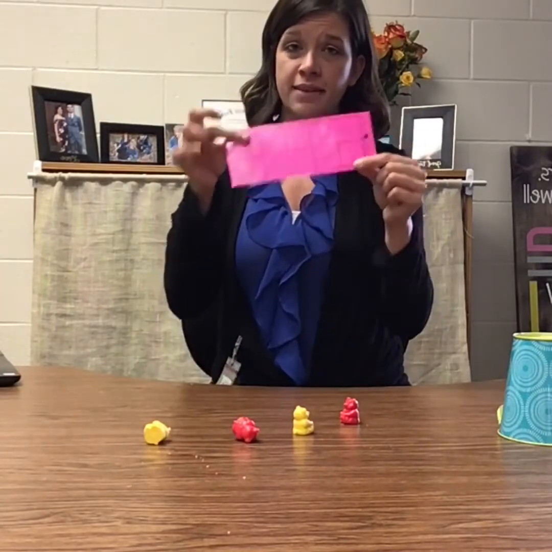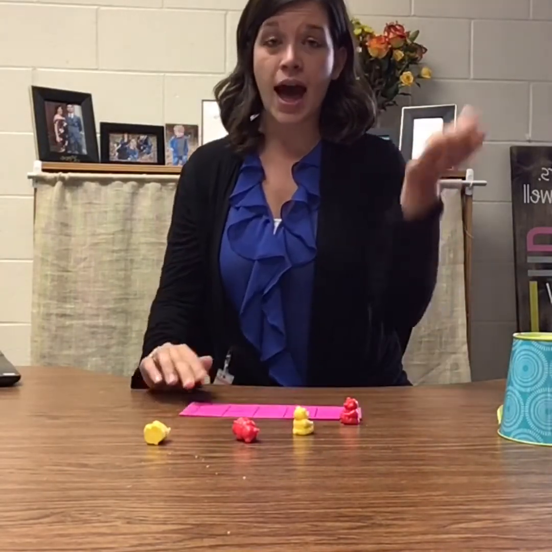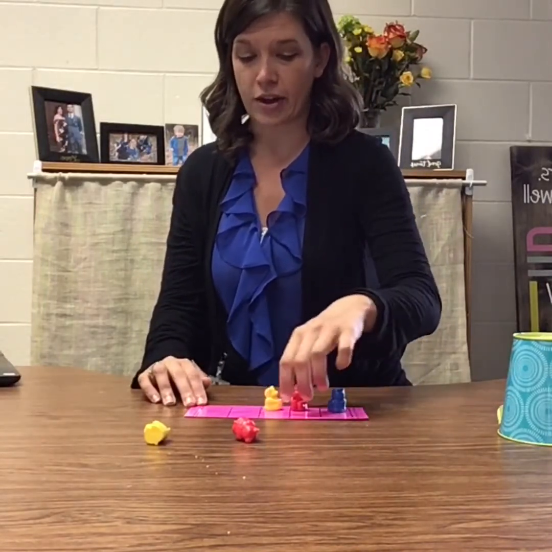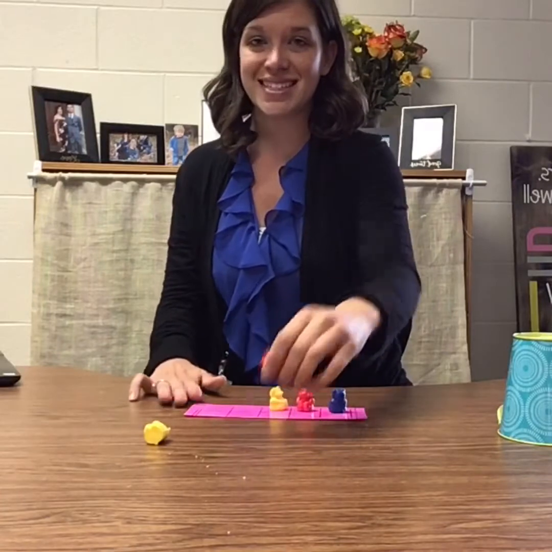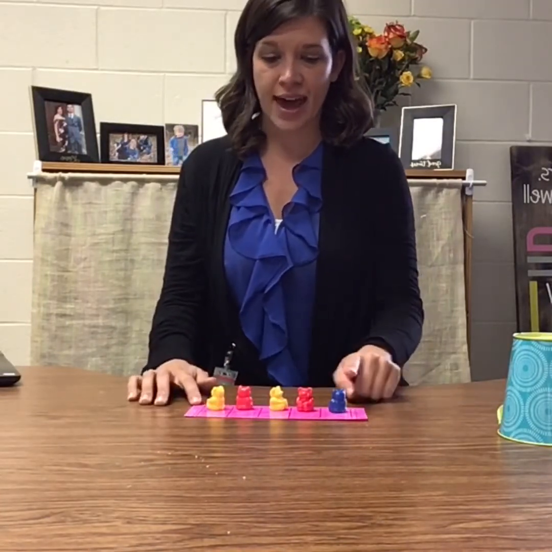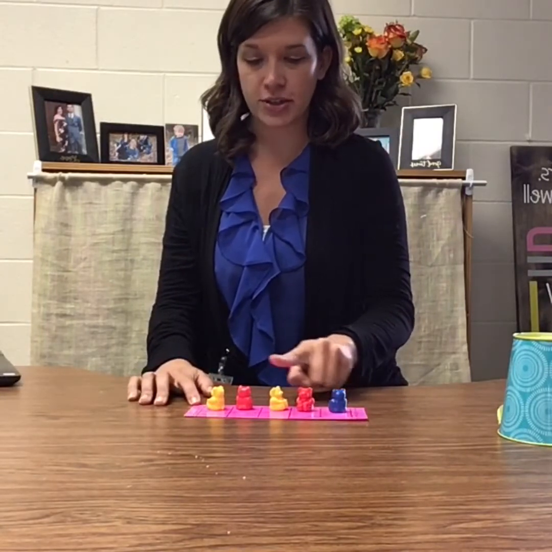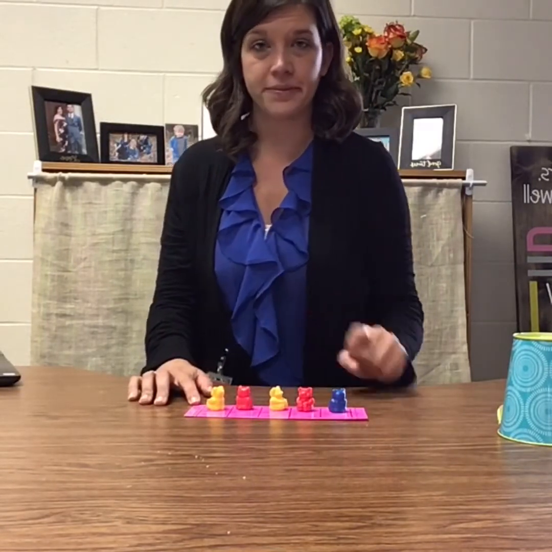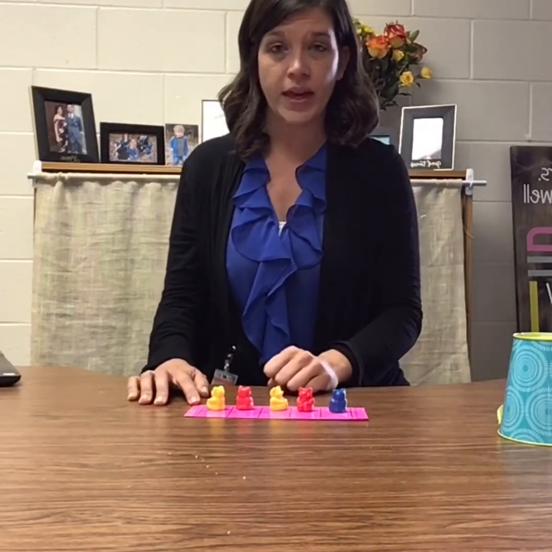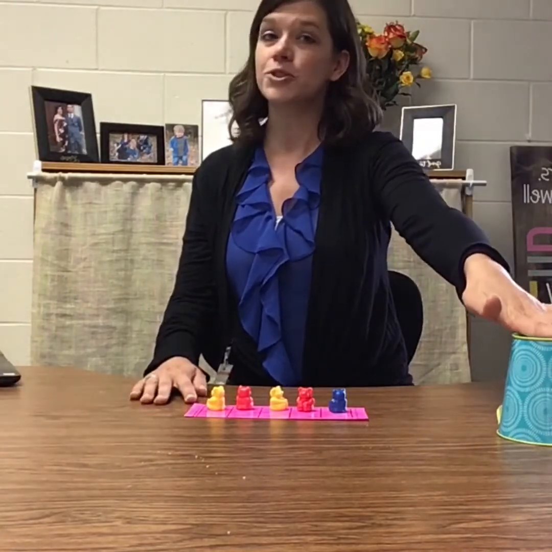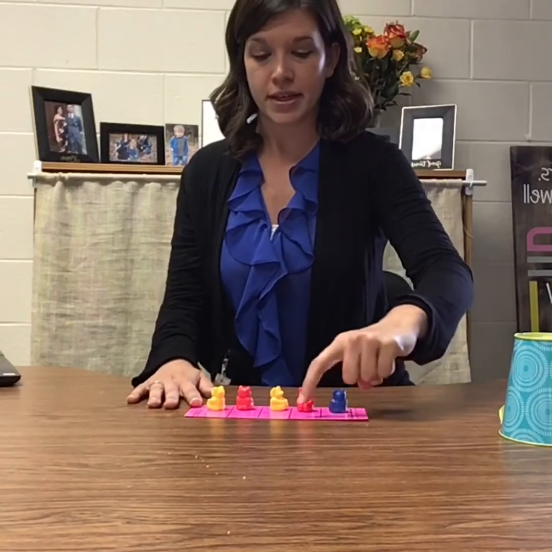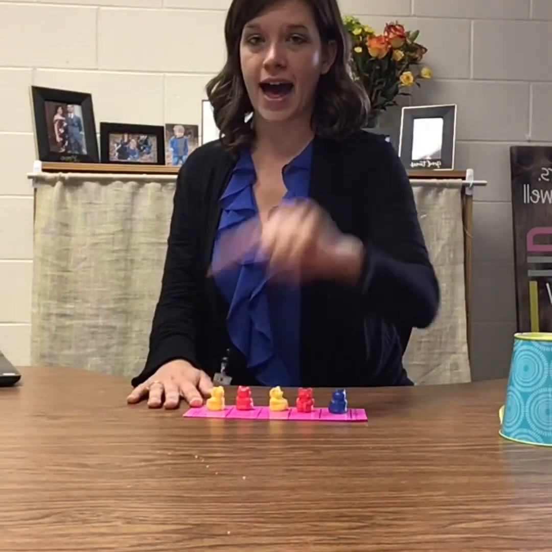This is where our 10 frames come in. I'm going to take one bear and put it in each part of my 10 frame to see how many bears I have. Well, let's count. I have 1, 2, 3, 4, 5. Then I can look at my unfilled part of my 10 frame to see how many bears are sleeping in my cave. Ready? Let's count. 1, 2, 3, 4, 5.